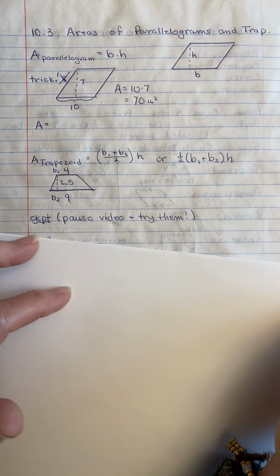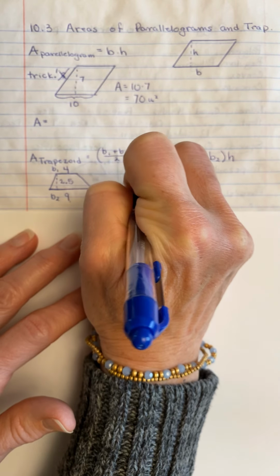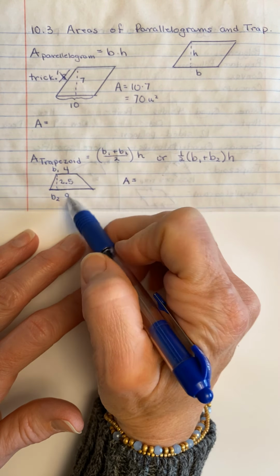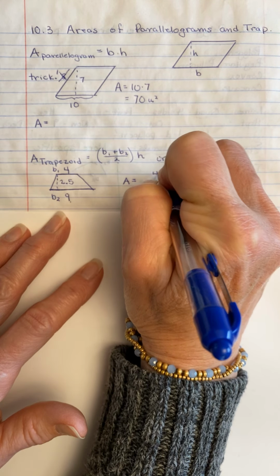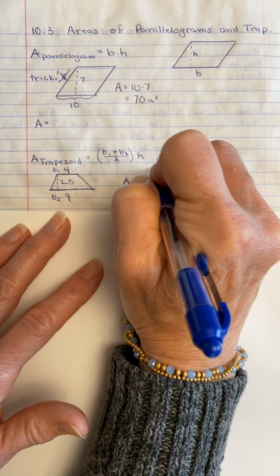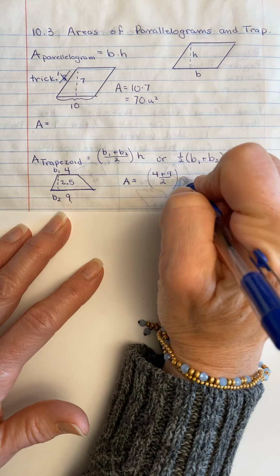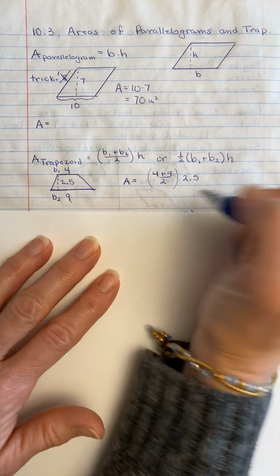So let's find the area of this trapezoid. Area is equal to base 1 plus base 2 divided by 2. So I've got 4 plus 9 divided by 2. I'm finding the average of the bases. I'm going to multiply that by the height, which is 2.5. Now at this point, I probably want to grab my calculator.